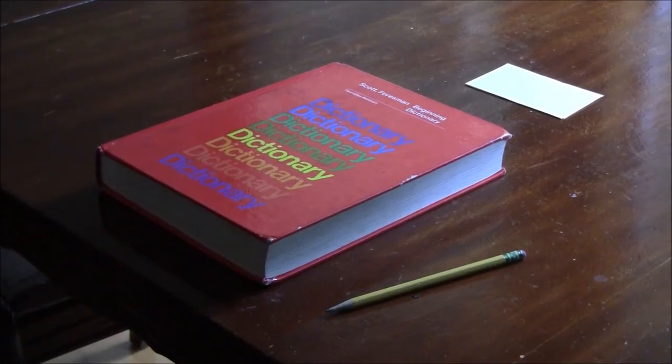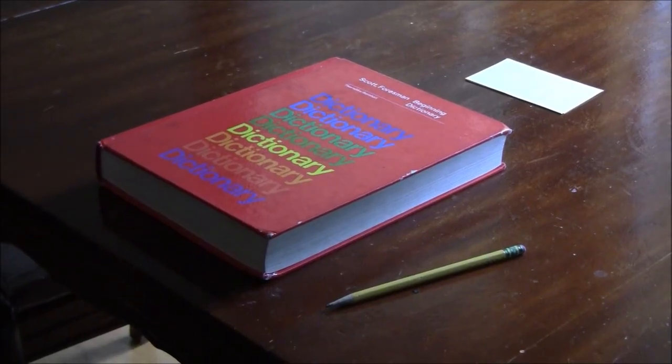Hello, and welcome to a lesson about using guide words in the dictionary. Why not just look the word up online, you might wonder? Well, sometimes you might not have access to technology. Using guide words in a dictionary helps you complete your search quickly and efficiently.